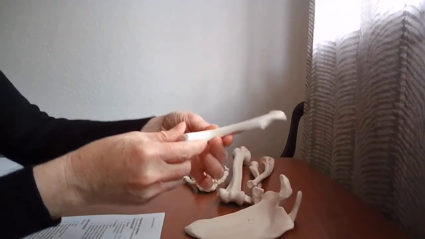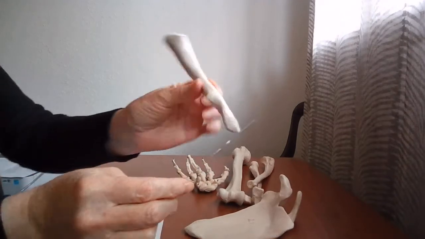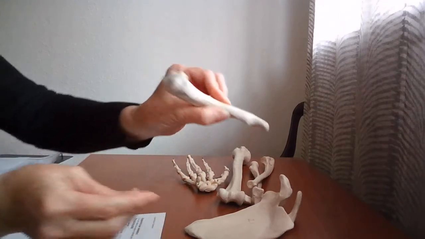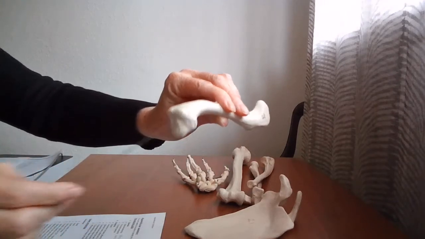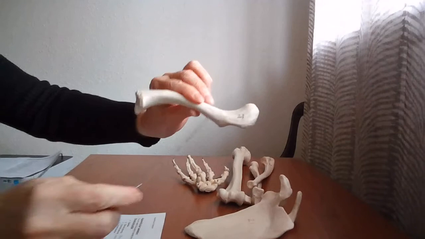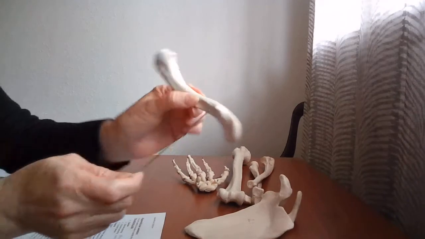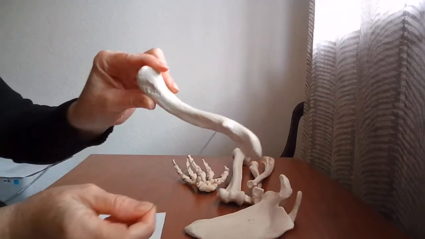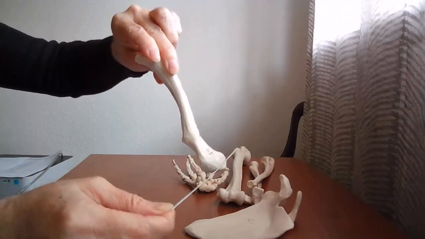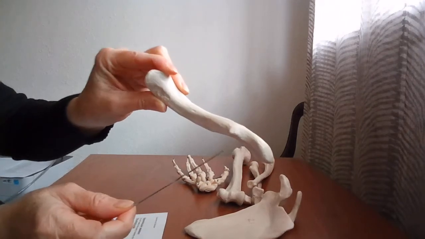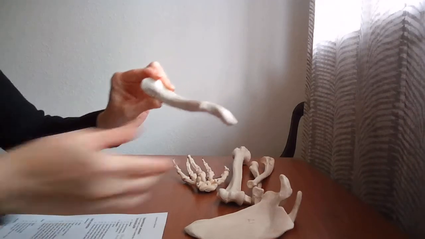So let's look at the clavicle first. And if you see, the clavicle has two ends, and one end is pretty flat, like this one, and one is rounded. The one that is rounded, this is called sternal extremity, and the flat one is called acromial extremity. Right, and another little thing you need to know, it's this little bump here, close to this flat acromial extremity. This is called conoid tubercle, right? So this conoid tubercle.